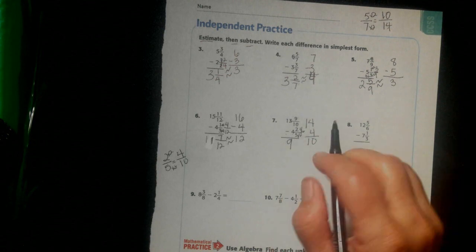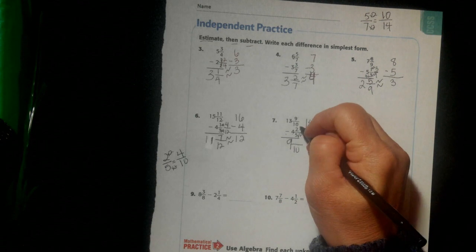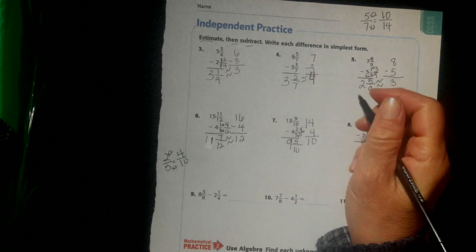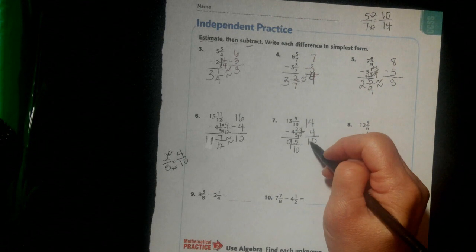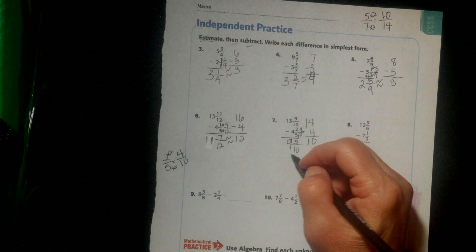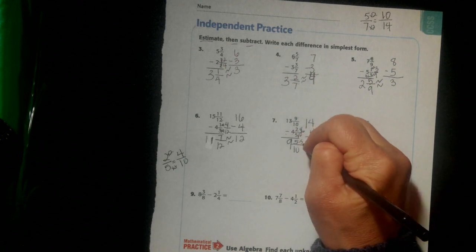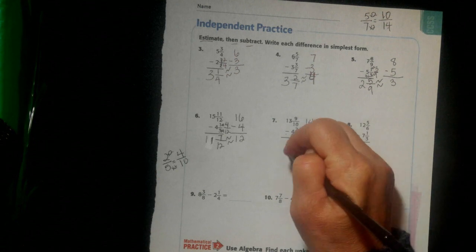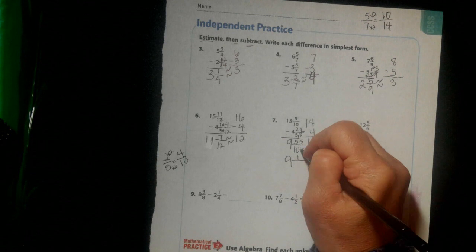So now I'm going to subtract my fractions. 10, 10, 10. 9 take away 4 is 5. So this is 9 1/2, right, which is closer to 10 than 9, but okay. So I'm going to reduce this, though, right? I already said it's 9 1/2, but I didn't show you how I figured that out. So I say 5 divided by 5 is 1, 10 divided by 5 is 2.